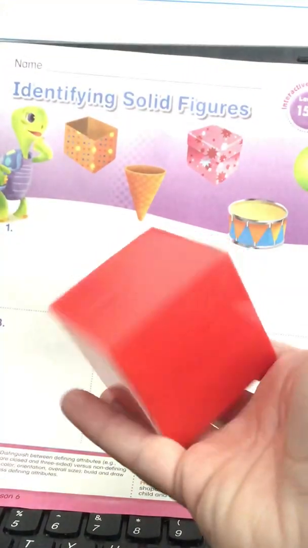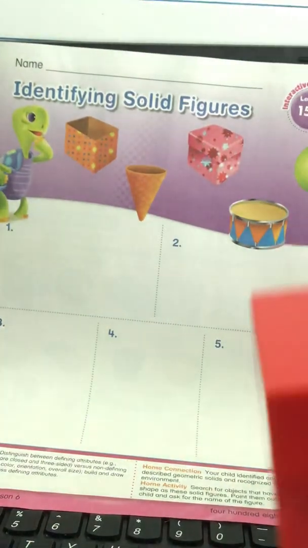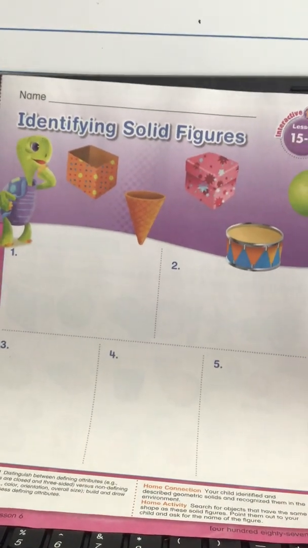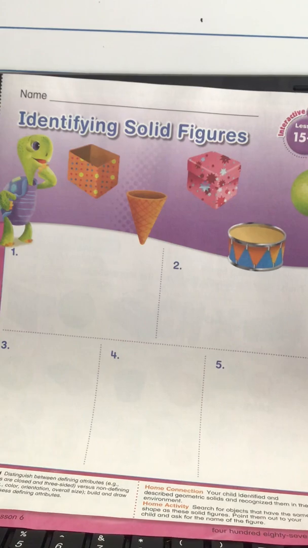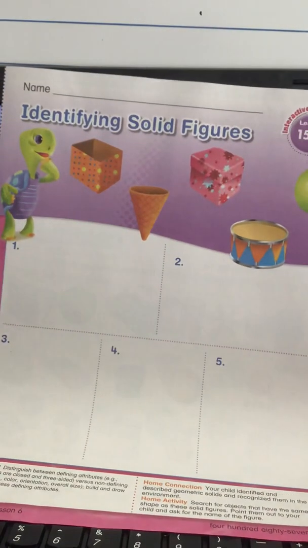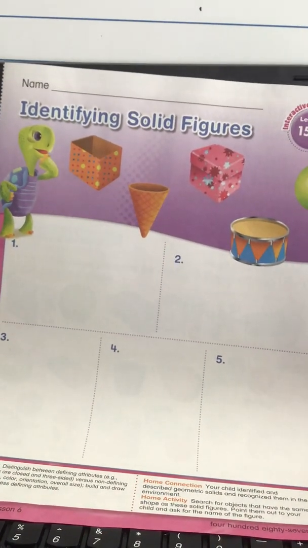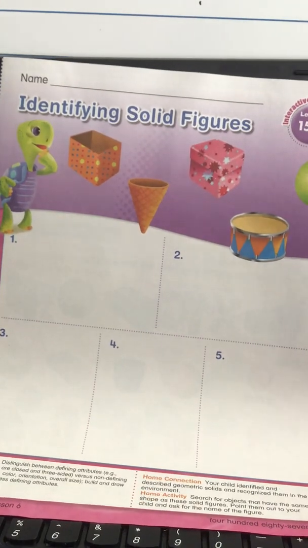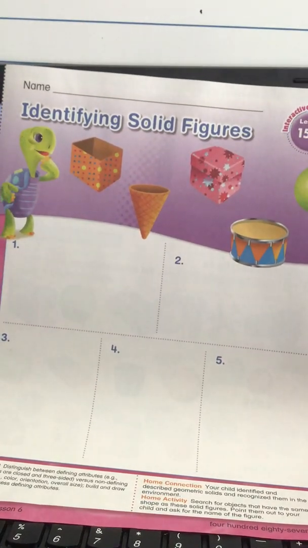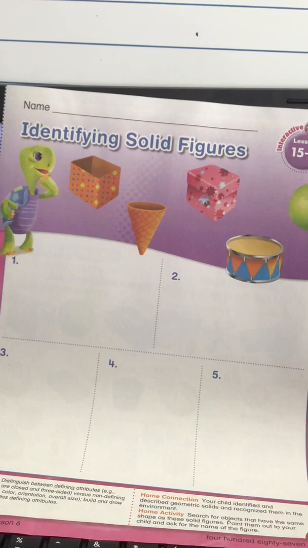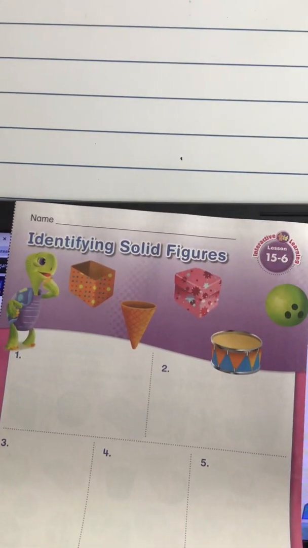So I can hold this in my hand. We are going to think of some things that are shaped like cubes, and we're going to draw one of them in box number 1 there. So I'm going to just do an easy one here. Maybe when you get a birthday present and it comes in a box.